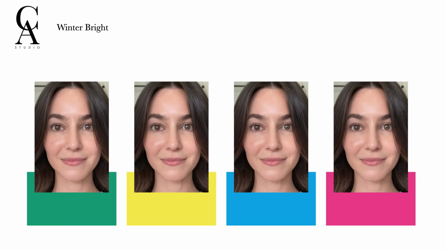As soon as we move from winter bright to winter deep is where we start to notice a little bit of difference in how the colors work, because both work. Exactly. But we can see that winter deep is slightly better. Slightly better. It looks like we're going in the right direction. These colors are still quite intense, but they're a little bit darker. I have to say, they look very elegant. Yeah, more sophisticated, right? Correct.